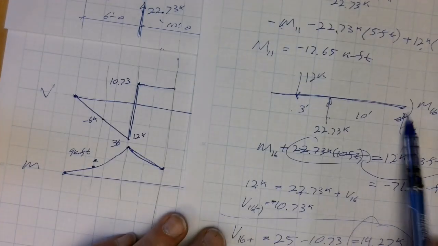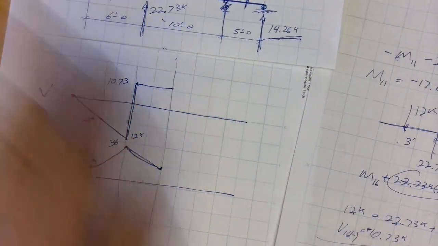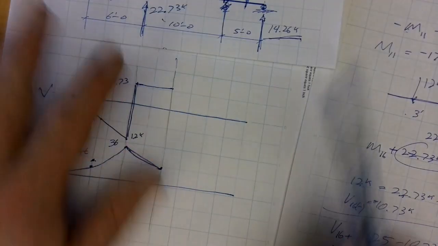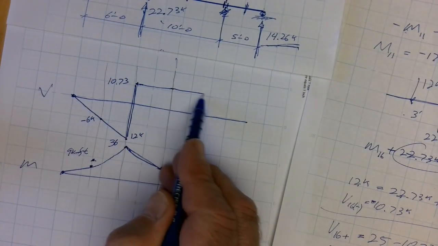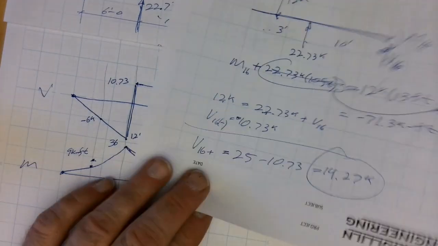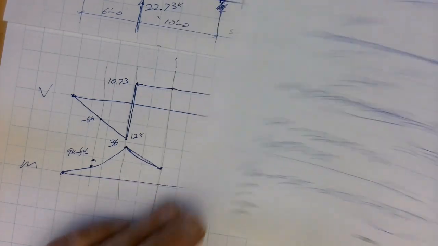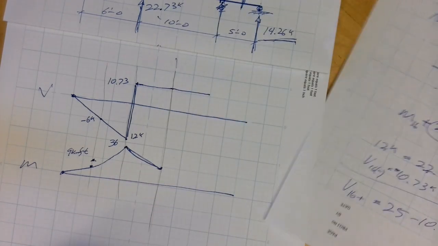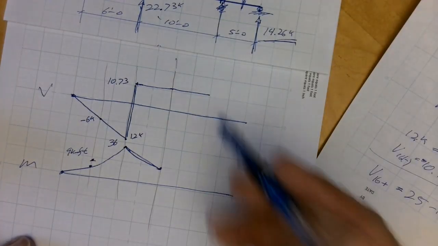Alright, then we go to point 16, which correlates to that point load where it's applied. And the shear is constant up until that point, but then when we get there, based on our calculations here, our shear is 10.73 on one side and 14.7 or 27 on the other side.